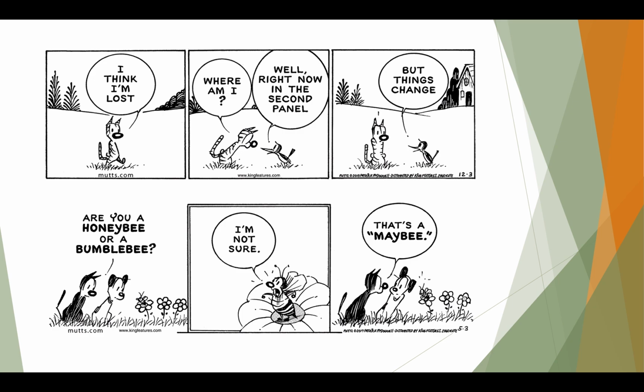We can see here these 2 examples are from the comic Mutts. The first one is kind of meta. We set up what's happening. We've got our main character, who thinks that he's lost. And so we build from Act 1 with our exposition, rising action, into where am I, that panic. We start to have the climax there, and then a little bit of resolution in our secondary character saying, well, right now you're in the 2nd panel, and then ching.